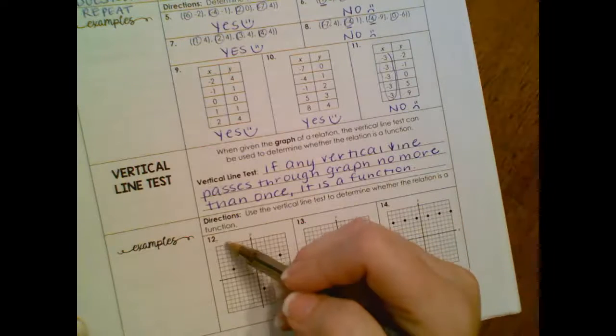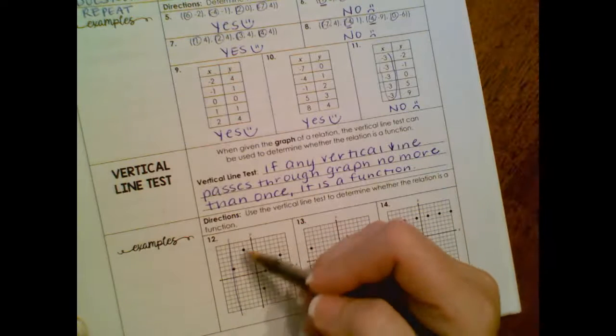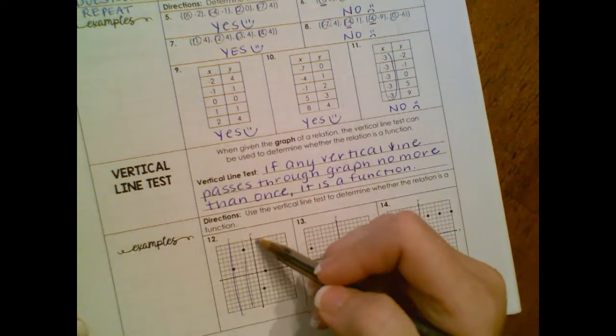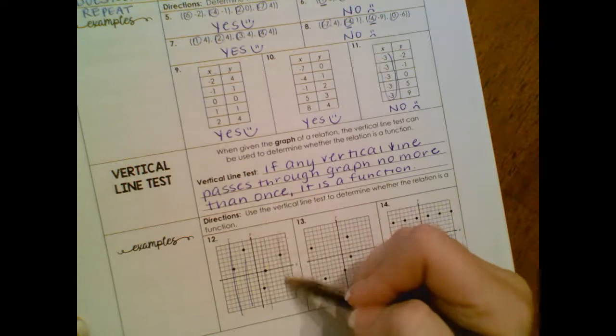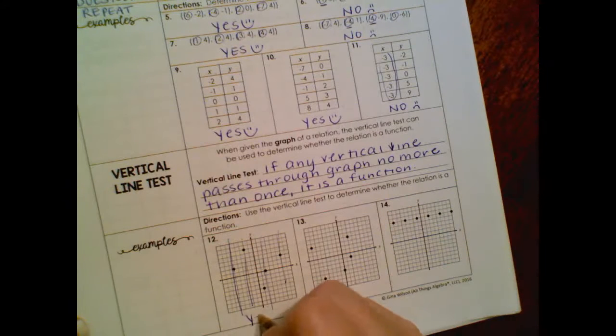So if I were to go, a vertical line passes just once, just once, just once. So yes, this is a function.